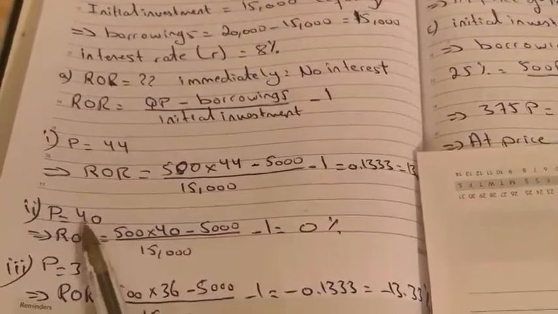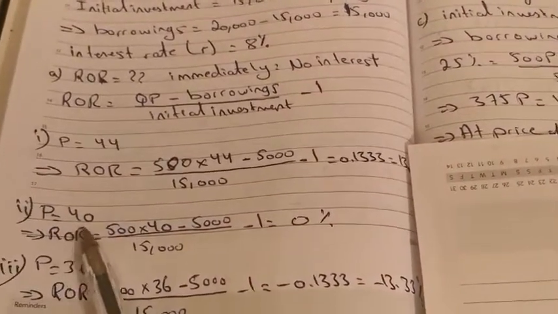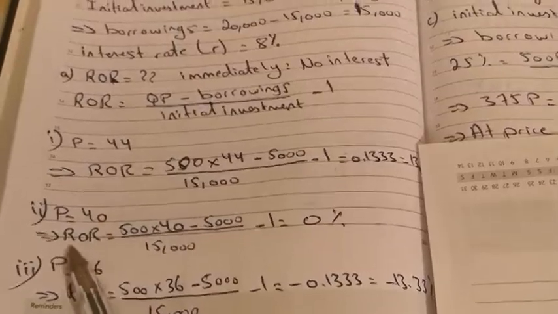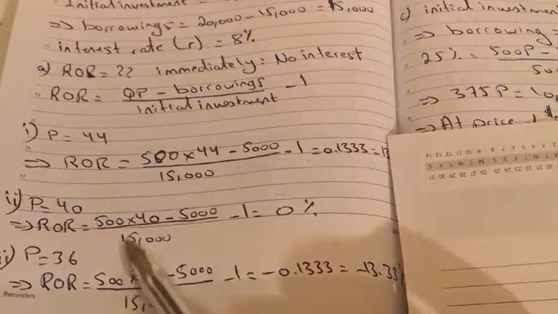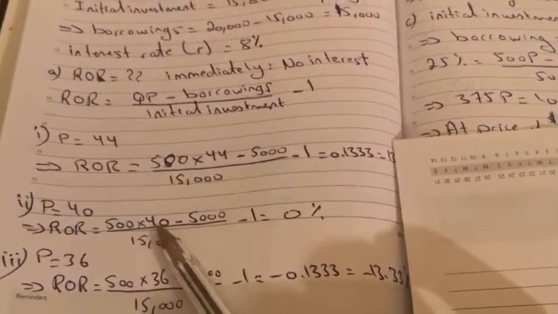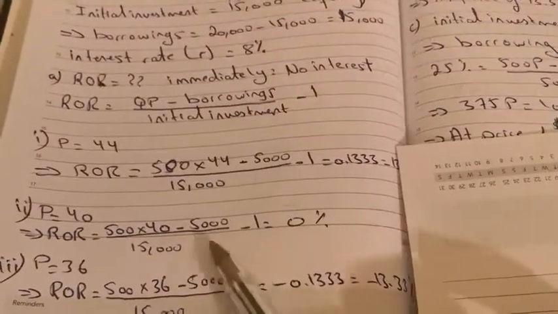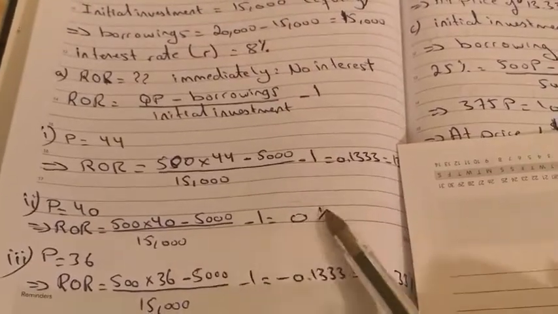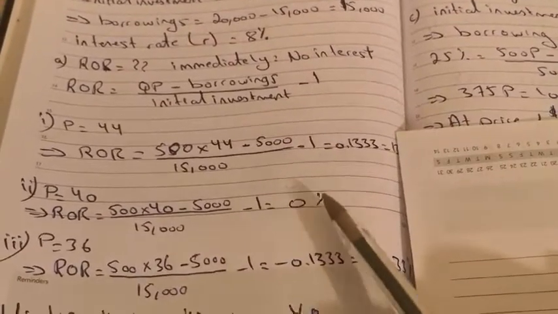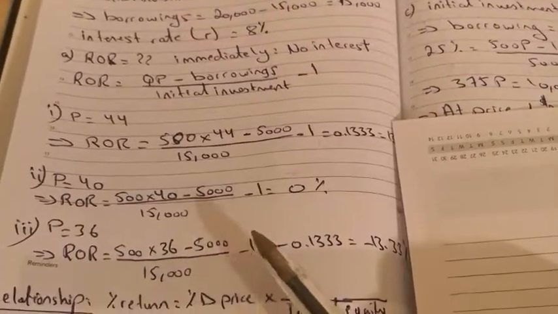Part 2, if the price P is $40, then the rate of return is 500 times 40 minus borrowings 5,000, over initial investment 15,000, minus 1, so the rate of return is 0%.